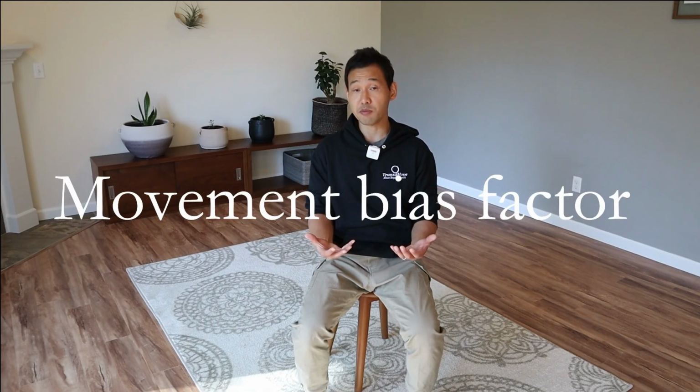We all have a movement bias, the way that we sit, the way we stand. For example, if you're sitting right now, we all have a way to sit and lean over one side, right? For me, I tend to lean over to my left side. You can see I'm exaggerating my movement bias.